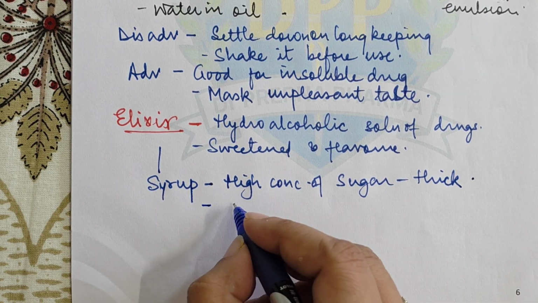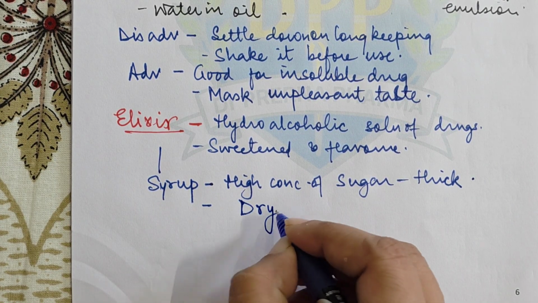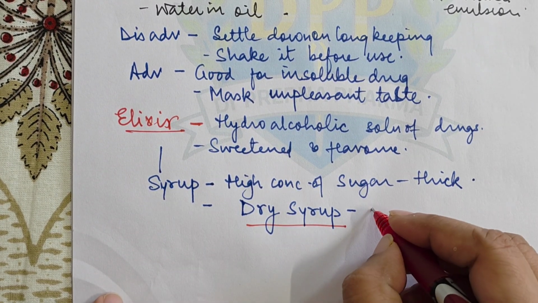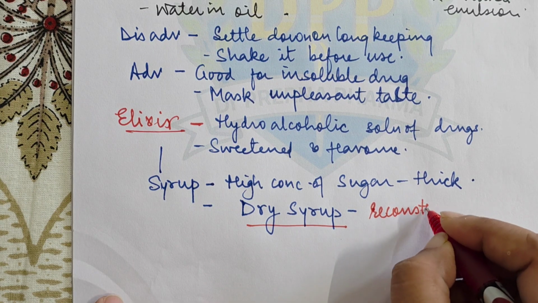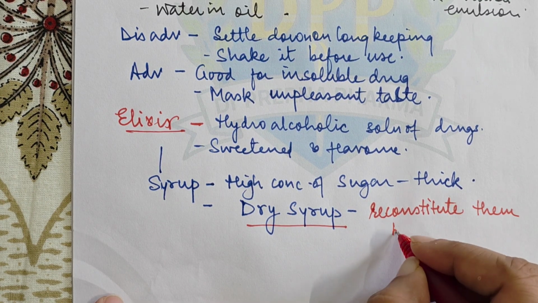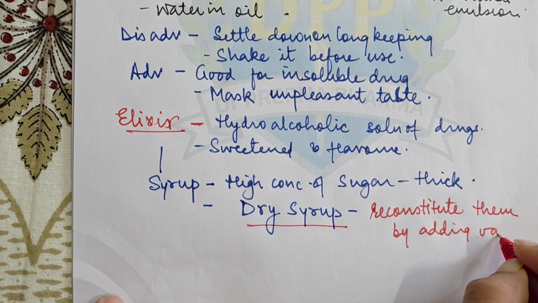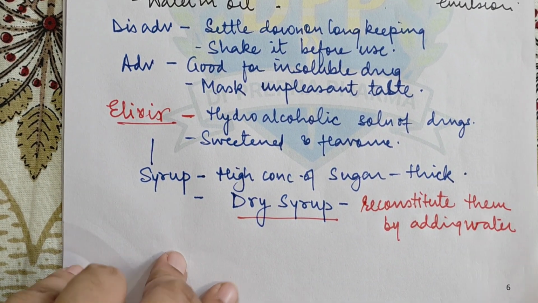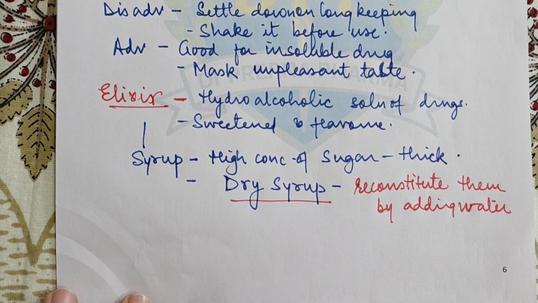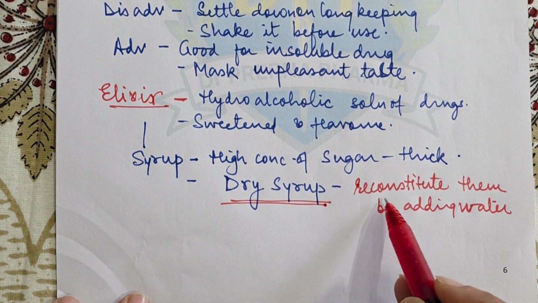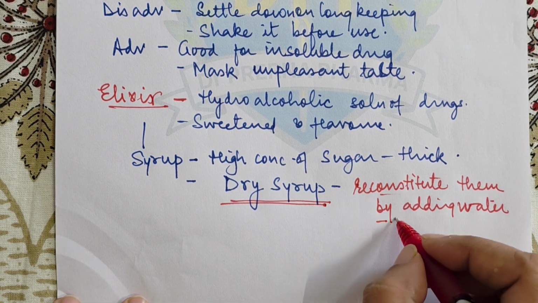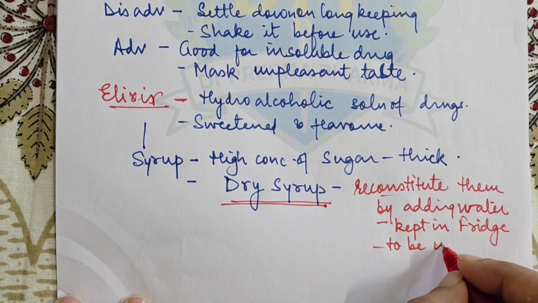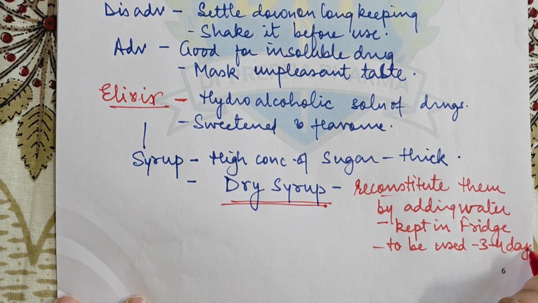Drugs which usually deteriorate in aqueous medium can also be given as a dry syrup. You must have seen some antibiotics for children. They are given as dry syrups, and we have to reconstitute them by adding water. If any of you have small brothers or sisters at home, and they develop cough or allergic rhinitis, pharyngitis, then the doctor gives them a bottle with a dry powder of that antibiotic, which is reconstituted by adding water, and then it is kept at controlled temperature. It is always kept in the fridge and to be used in 3 to 4 days. It is not to be kept for a long time.